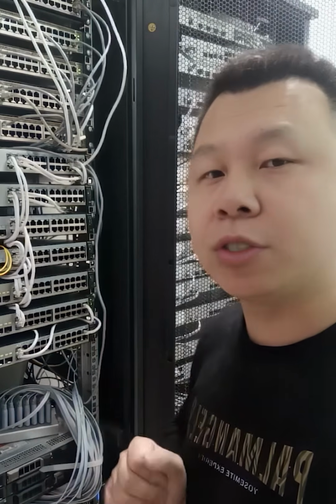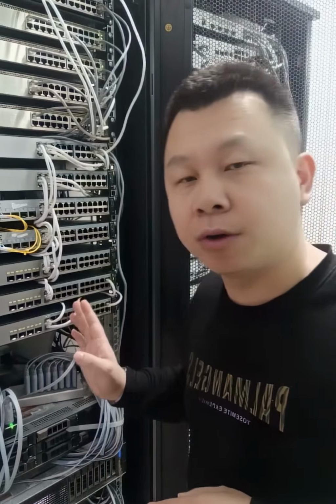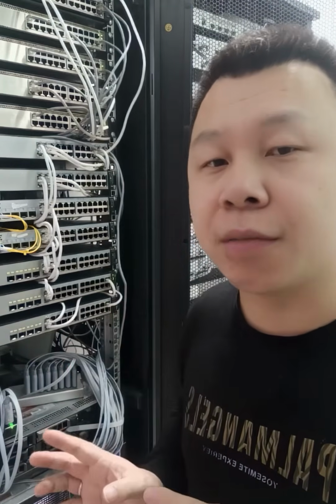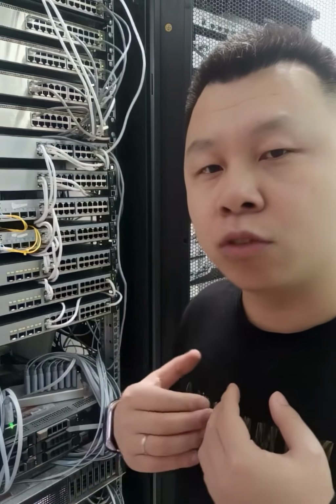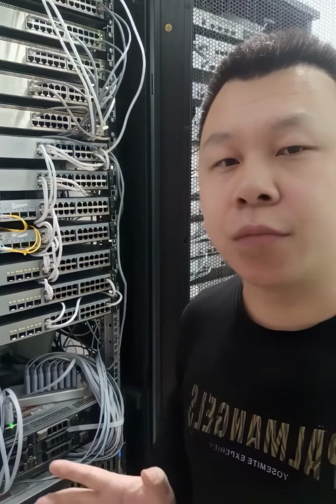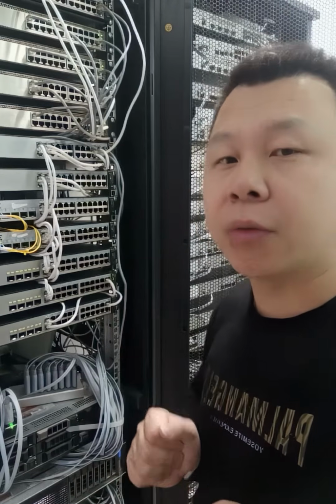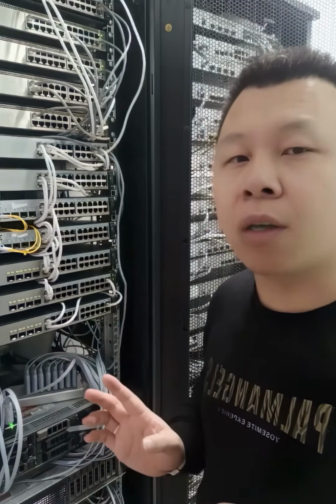This server is used to run iMaster NCE, a cloud management network controller, right? It runs our SD-WAN related functions, in other words, supporting our Campus Y. At the same time, our WAN is also integrated into this server and the router above, enabling their interconnectivity.